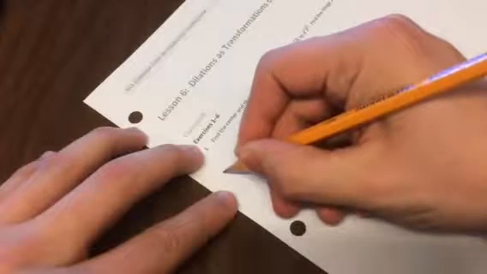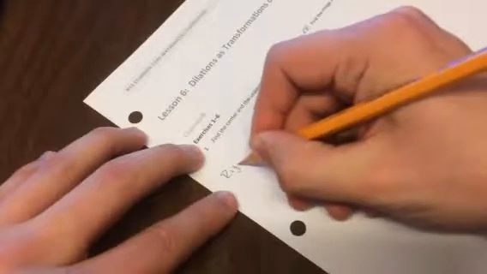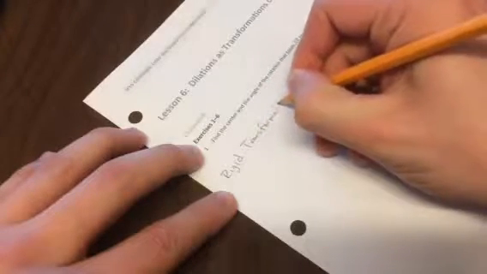All right. So one thing that you're going to need to remember, because I know we touched on this earlier in the year, we need to remember the rigid transformations. So I'm writing that down. Rigid transformations. All right.